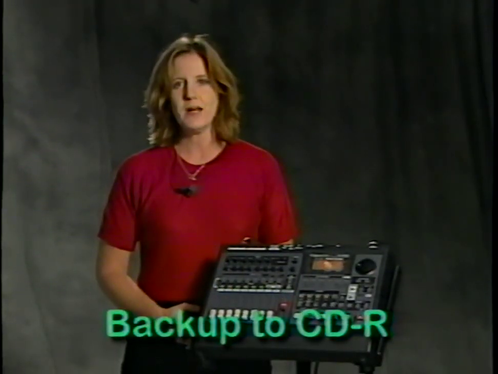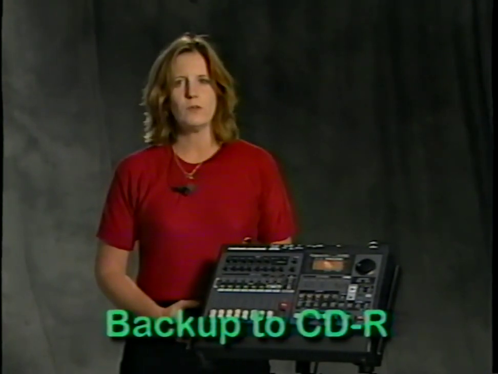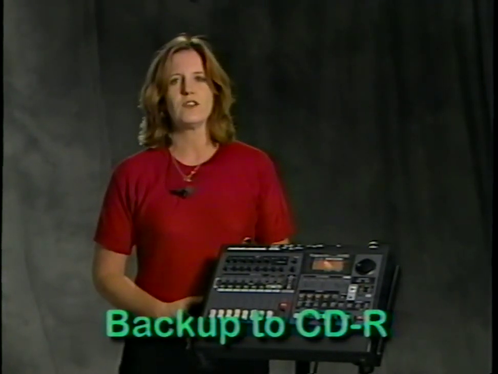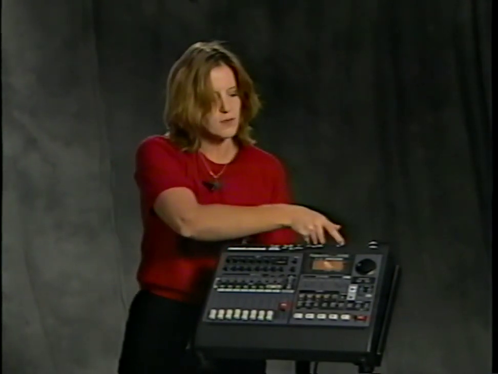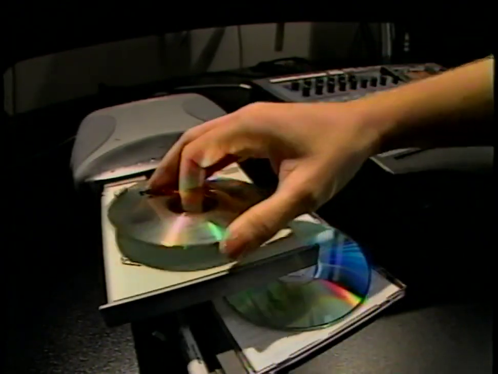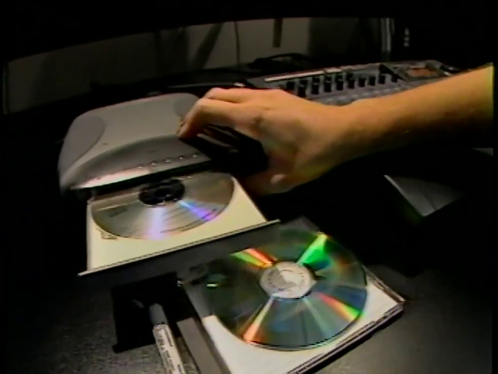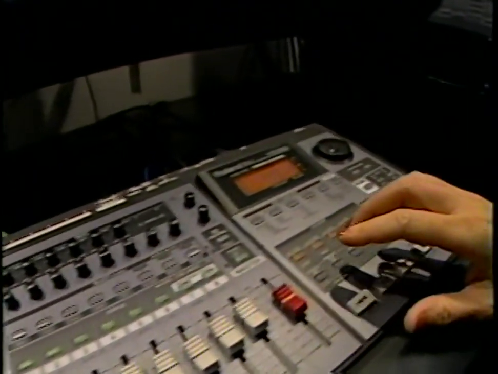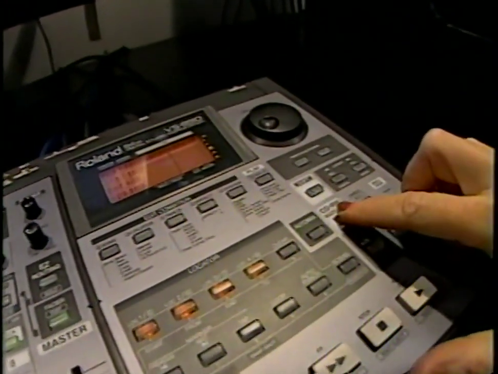Now, by this time, you might be wondering what to do when your VS-890's hard drive fills up, or how you can save your songs for long-term storage. Well, for one, you can connect a number of different external SCSI drives to the SCSI port on the back of the VS-890 and then copy your songs to removable hard drives and other media. The CD recorder allows you to create audio CDs of your song right from the VS-890 and also lets you back up the internal hard drive.